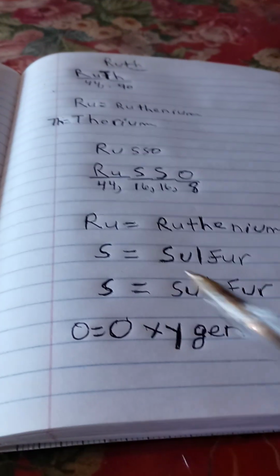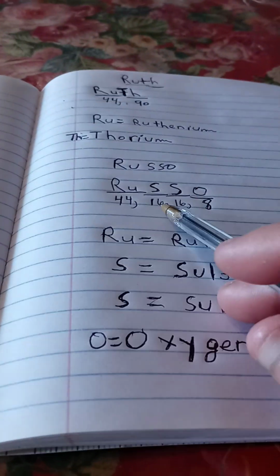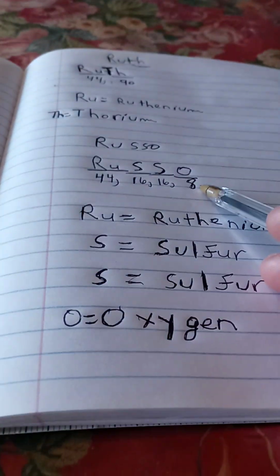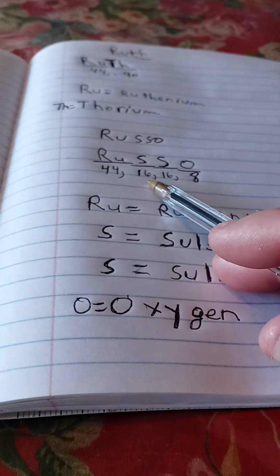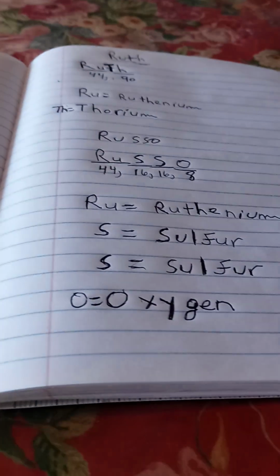Then you pick a name, any name, and you're able to remember them, and you have it. So Russo is 44 atomic number, 16 for sulfur, and 8 for oxygen, and all these are atomic numbers of the other elements.